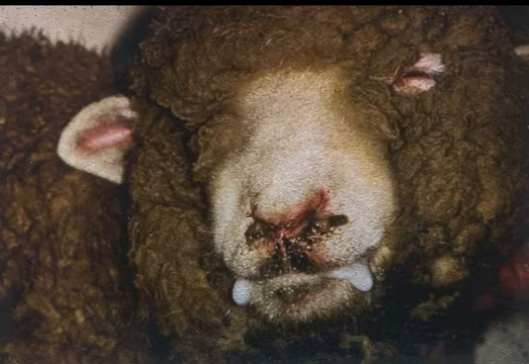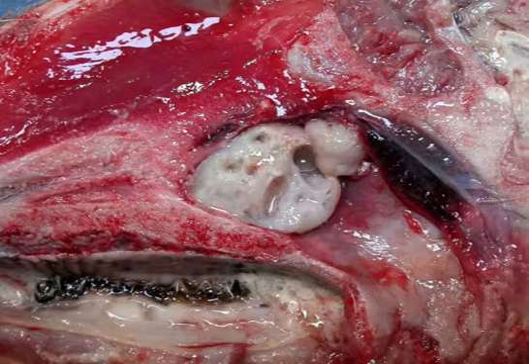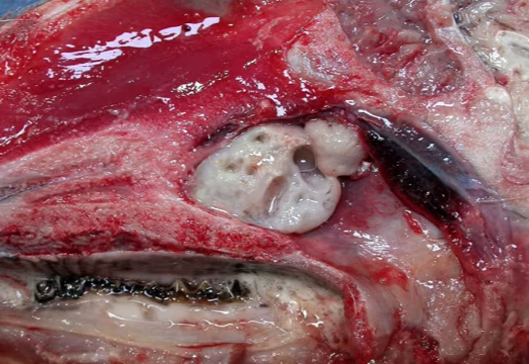If we start in the upper respiratory tract, one of the diseases that you absolutely need to know about in sheep and to a lesser extent in goats is enzootic nasal tumor. This is caused by a retrovirus. Enzootic nasal tumor 1 causes the disease in sheep. Enzootic nasal tumor 2 causes the disease in goats. And it causes the formation of neoplasm from the glandular cells, either of the olfactory or the respiratory mucosa within the head. So you can see them pretty much anywhere within the head.